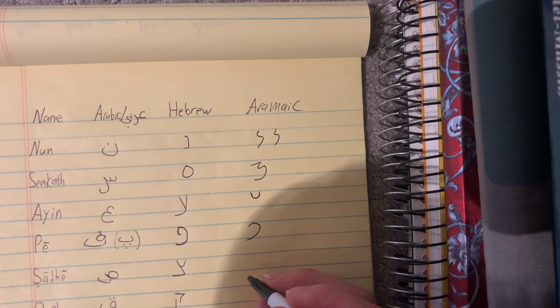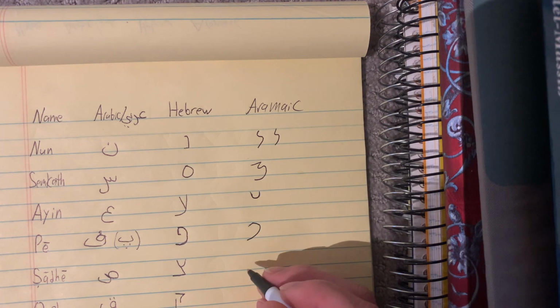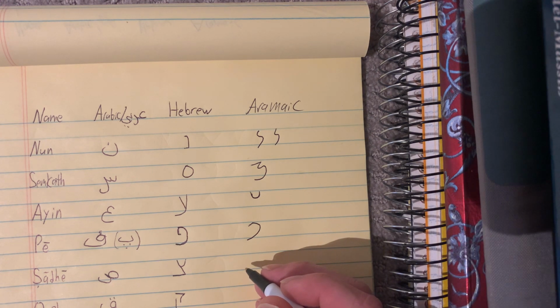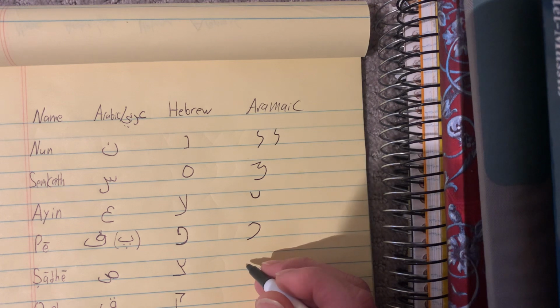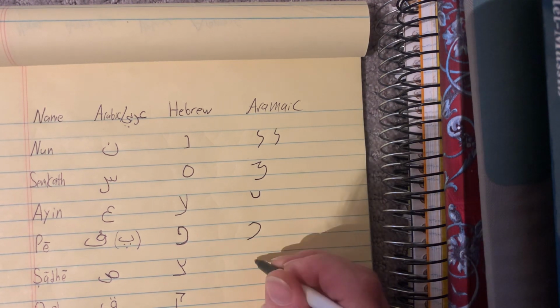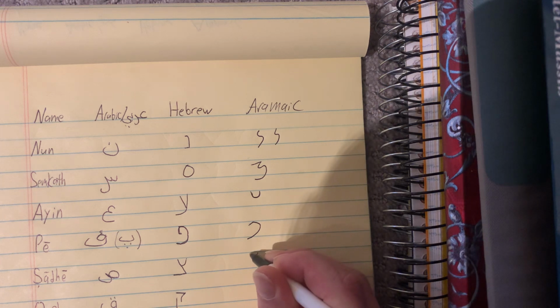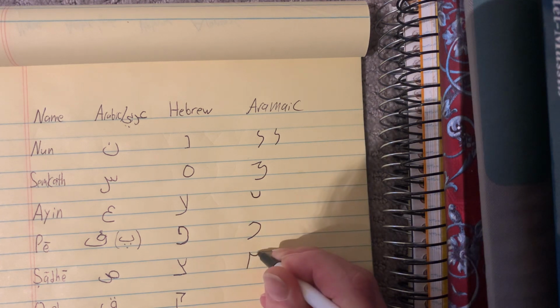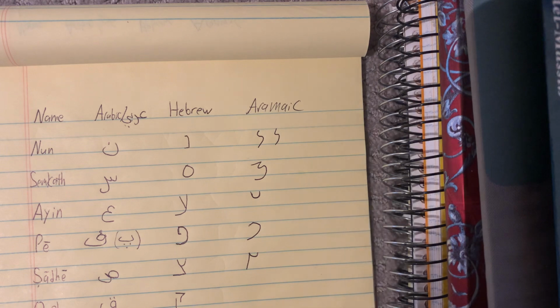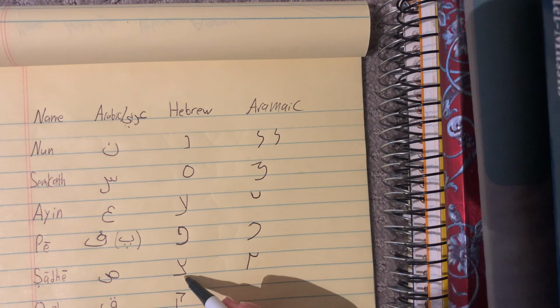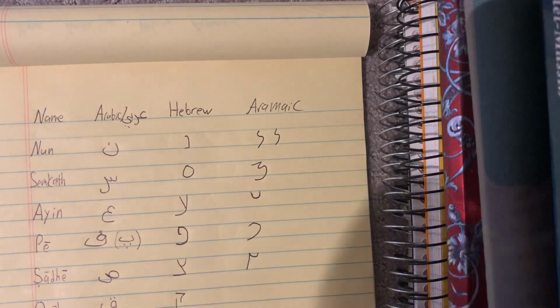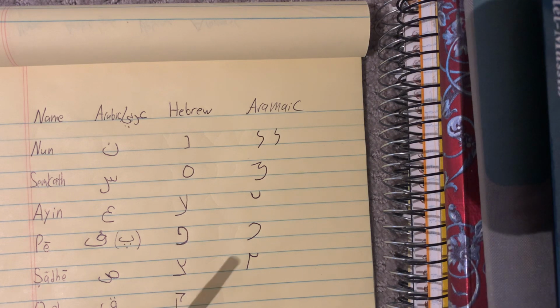Next, after pe, we have Sawde. Sawde makes an emphatic S sound, a lot like the Arabic Sawd. And it looks like this. It looks like the Hebrew letter that makes the ts sound. So you can see the sounds that correspond to these letters have diverged over time.